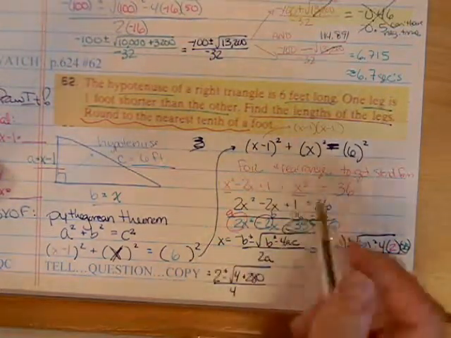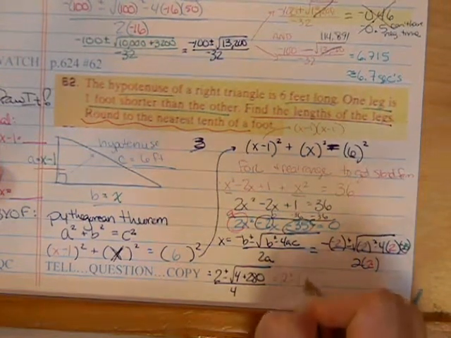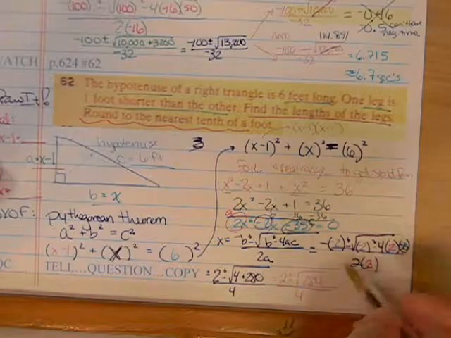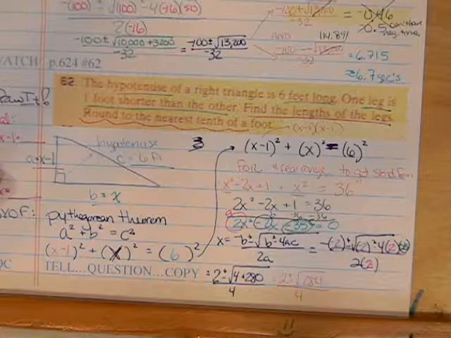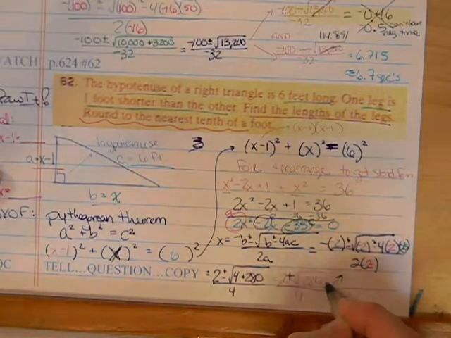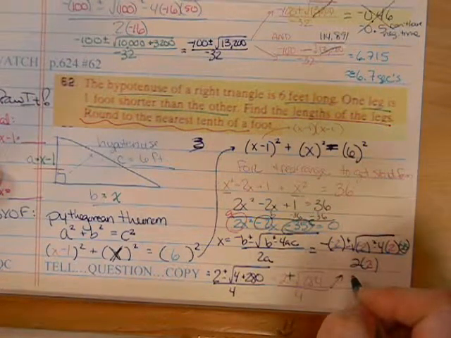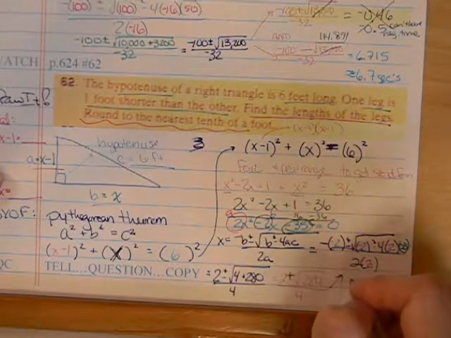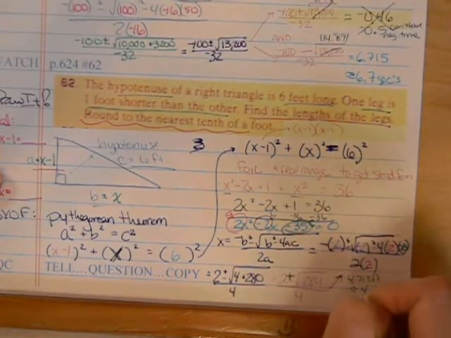Simplify that and you get 284 underneath the radical. 2 plus or minus the radical of 284. 284 is not a perfect square. It kind of gave us that hint when it said to round to the nearest tenth of a foot. So calculator time here, you're going to do 2 plus the radical 284, and then divide by 4, and that's going to give you 4.713 feet. Rounded is 4.7 feet.